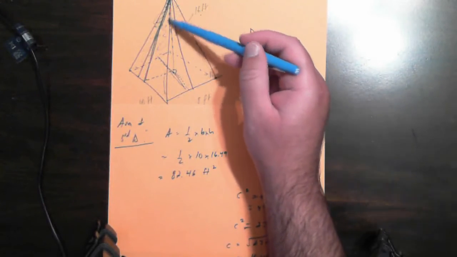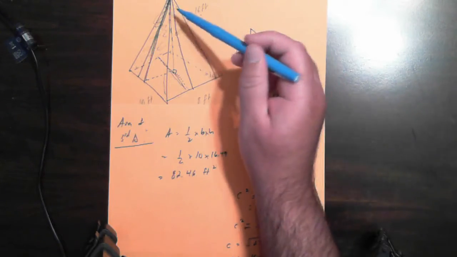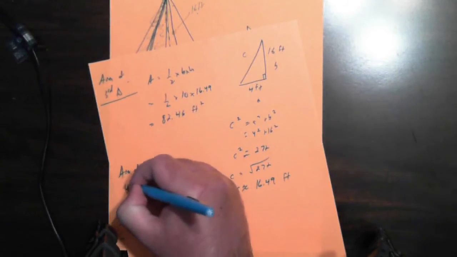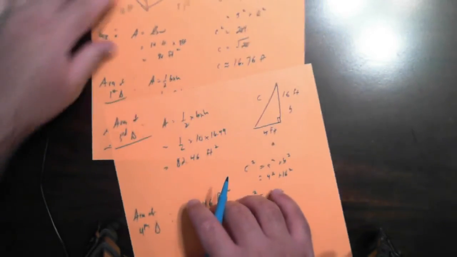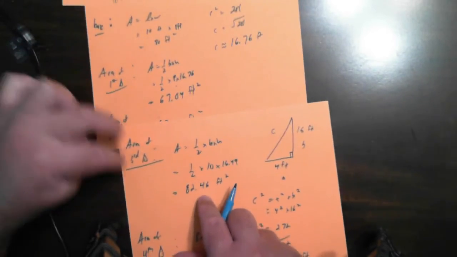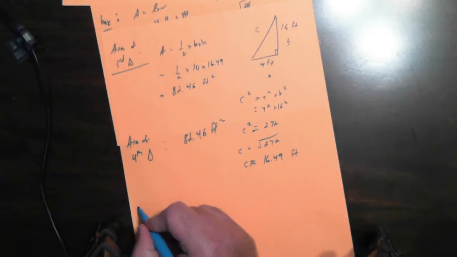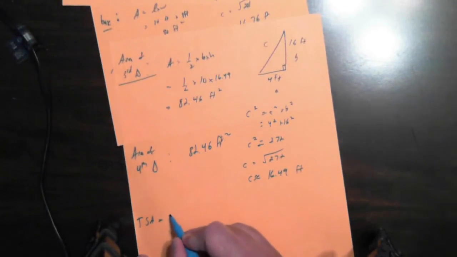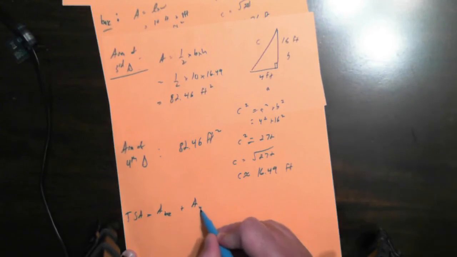Just like the last time, this triangle that's in the back then, since it has the same base length of 10, is going to have the exact same area. So I can say that the area of the fourth triangle is actually going to be exactly the same. Okay? Now, I've got the area of my base, the area of my 4 triangles. So now, finding my surface area is pretty straightforward. My total surface area is just going to be the area of the base plus the area of the 4 triangles.